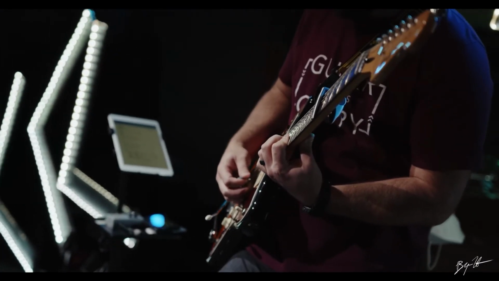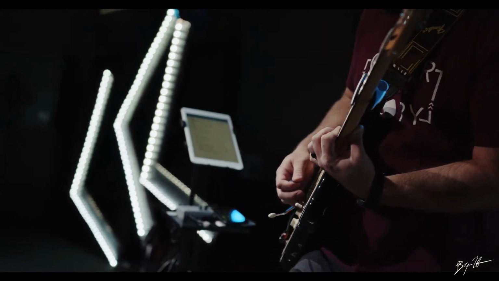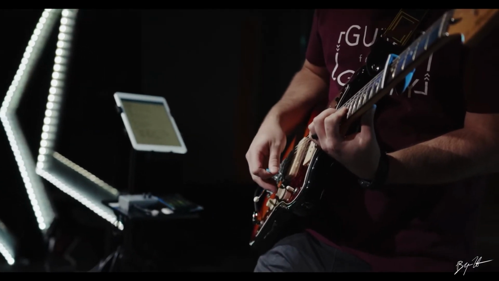I'm a VFX artist here in Hollywood, and in this tutorial we're going to cover the curves tool and how I use it to push my color grades and my compositions over the edge.